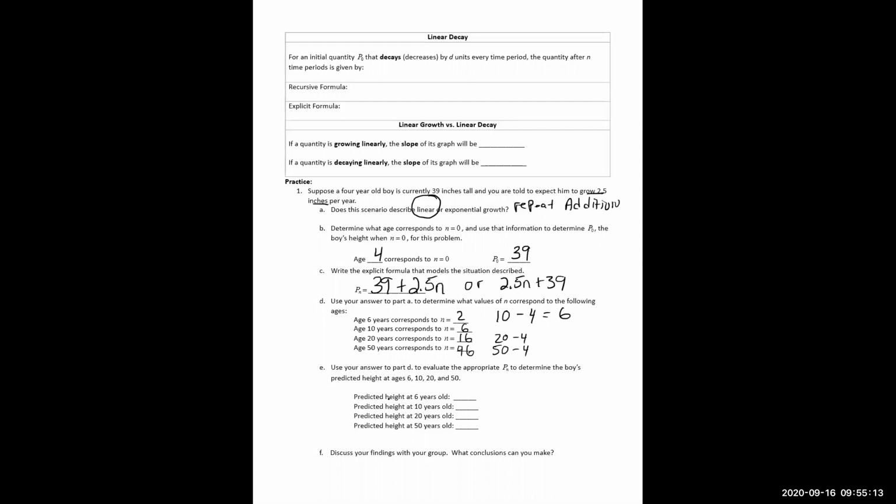Predicted height at age 6, that's when n equals 2. So we're finding p sub 2. That's 39 plus 2.5 times 2. You calculate that on your calculator, and you should come out with 44. Now go ahead and use the appropriate n value from D and calculate the values for 10, 20, and 50, and then we'll come back in a moment and check your answers. Go ahead and pause the video, and we'll be back in a moment.